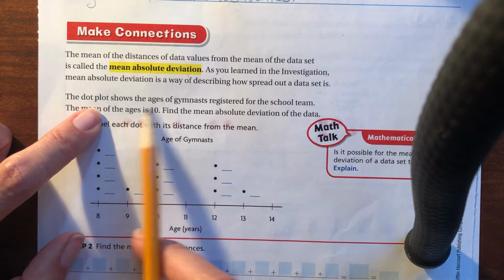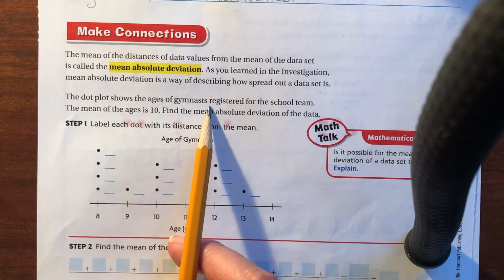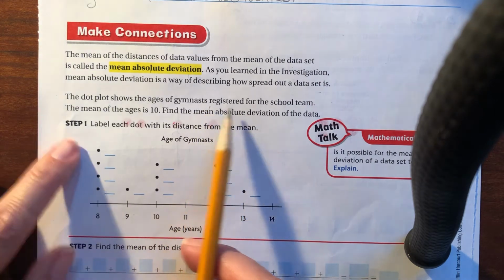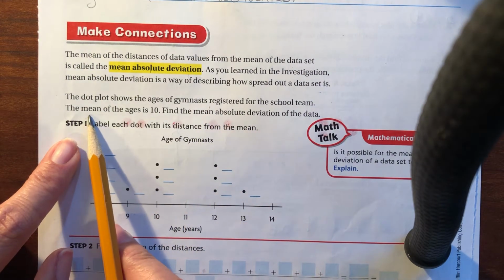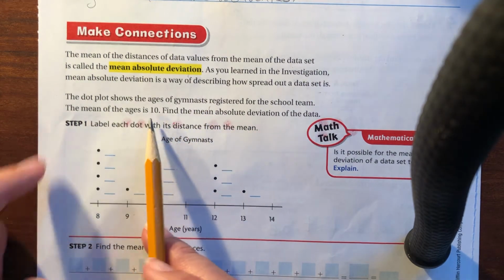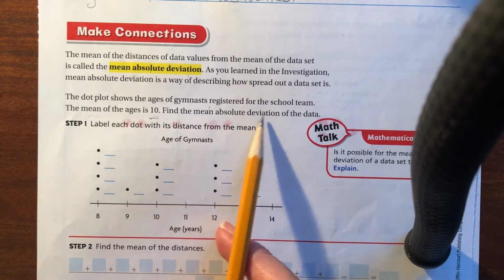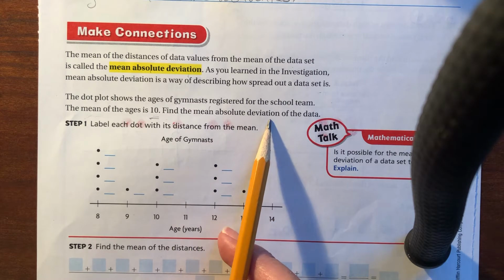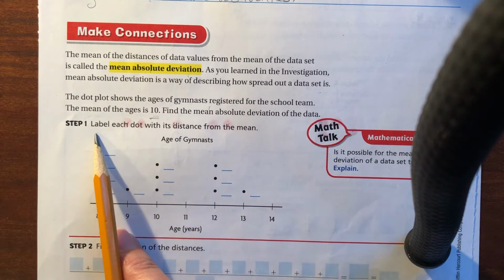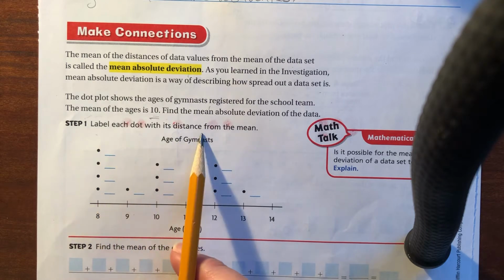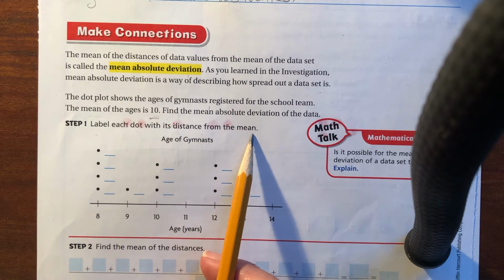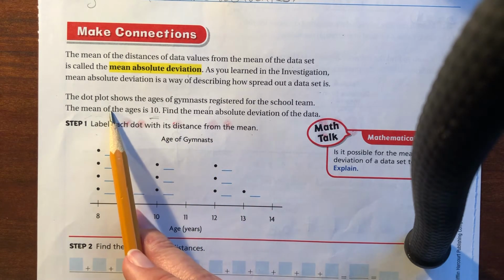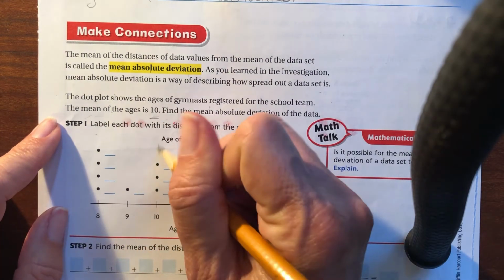The dot plot shows the ages of gymnasts registered for the school team. The mean of the ages is 10. Find the mean absolute deviation of the data. Label each dot with its distance from the mean. So what is our mean? The mean is 10, so this is our mean.